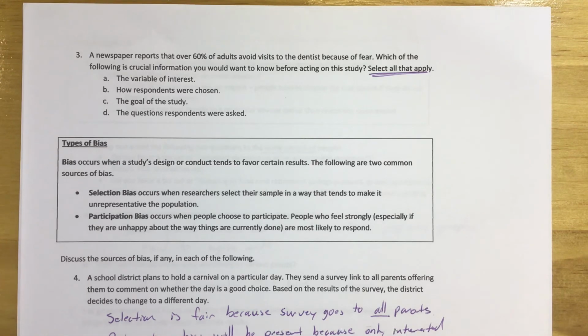All right, now what the question wants you to do is, let's see what it says. Which of the following is crucial information that you would want to know before acting on the study? So we got that information. Before we do anything with it, what questions might we want to ask about that statistic that they gave us? You get to select all that apply, so there isn't just going to be one right answer here.